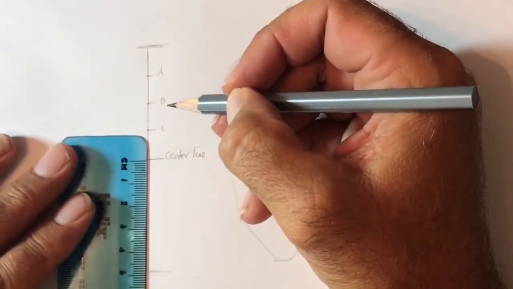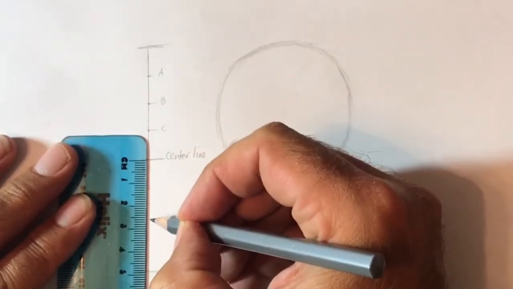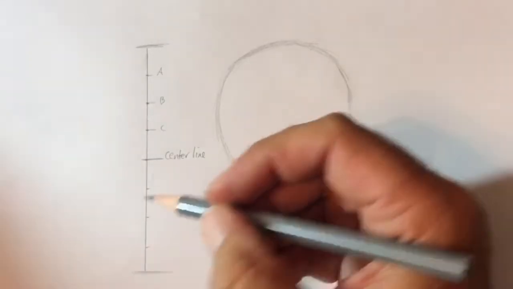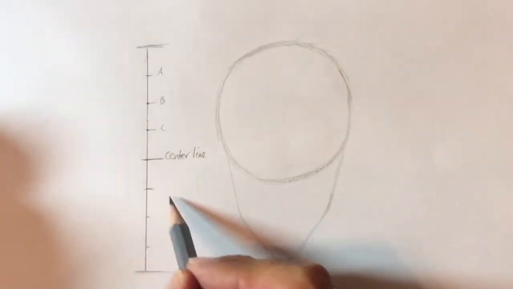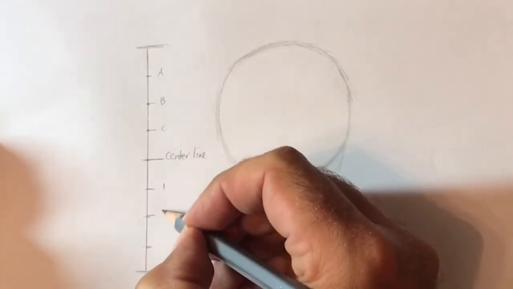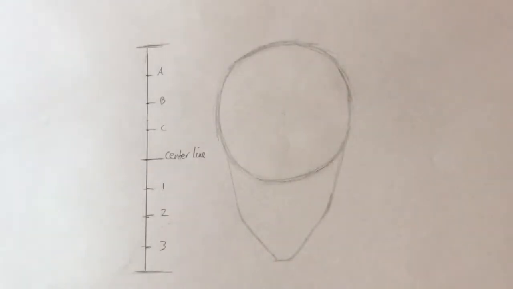For the purpose of this tutorial, I'm then going to label A, B and C at the top. We then have the center line. I'm then going to find the 4 different sections for the bottom half, and I'm going to label them 1, 2 and 3. You can label them anything you like. If you don't want to label them, you don't have to, but I just thought for the purpose of this tutorial it makes sense just to have some idea of exactly where we're working, and you're going to have a total understanding of what I'm doing and where I'm laying certain things down.